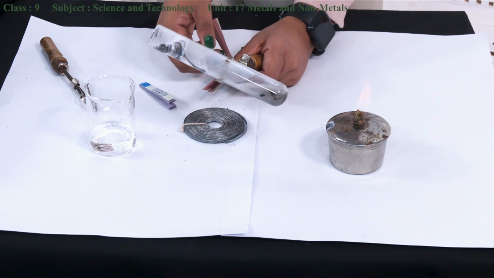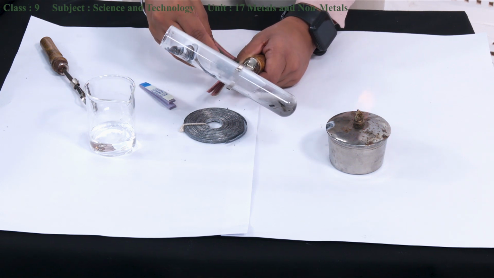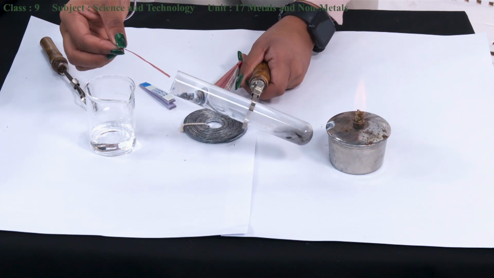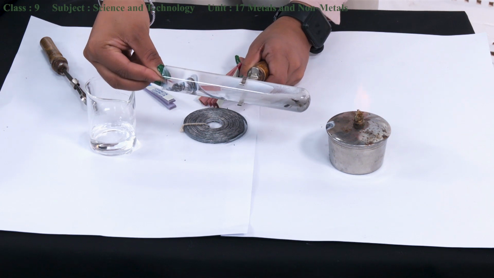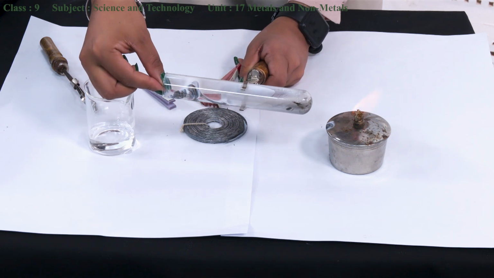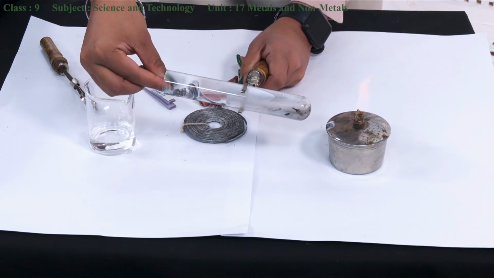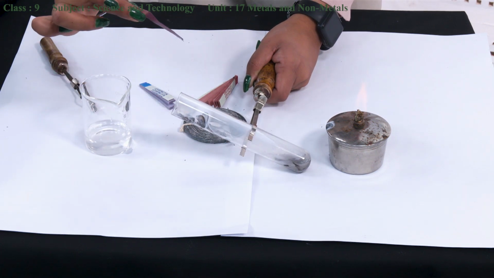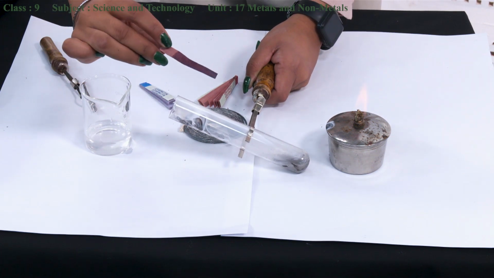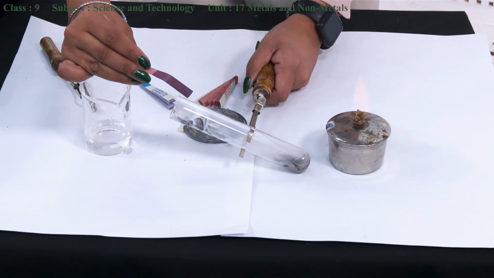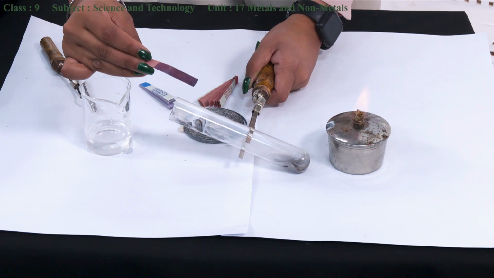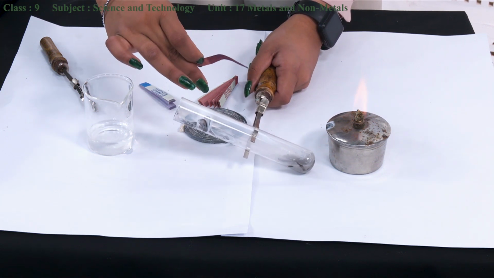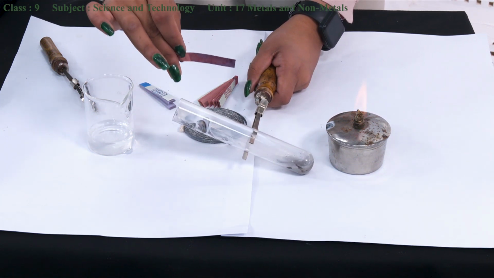Now let us test if this is basic or not using litmus paper. Now this is a red litmus paper. Now you can see that the red litmus paper has turned blue. So from this we can say that the magnesium we burned possessed basic property after the reaction.